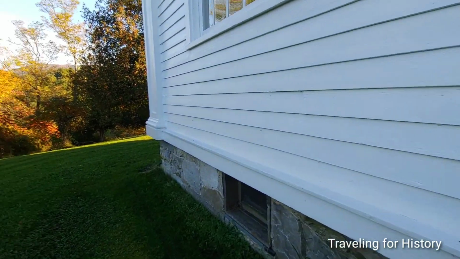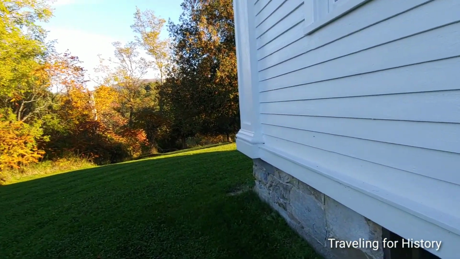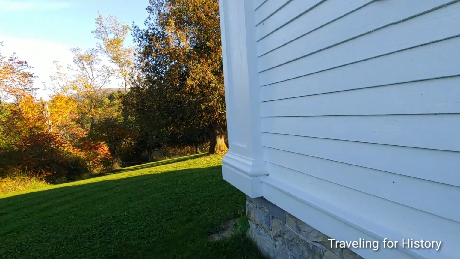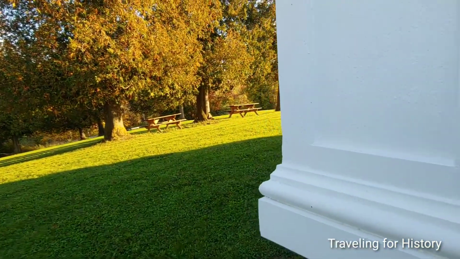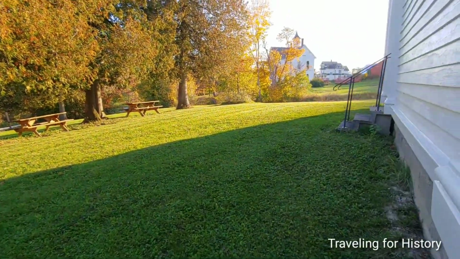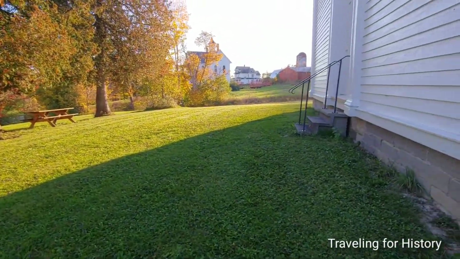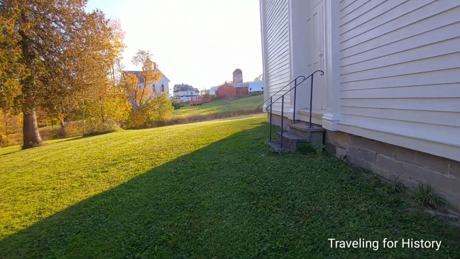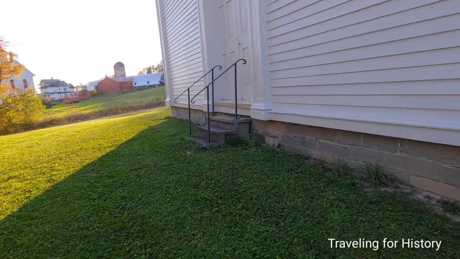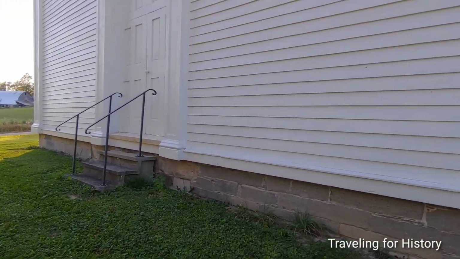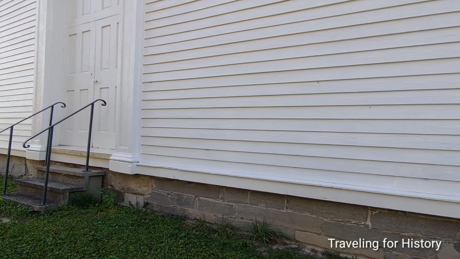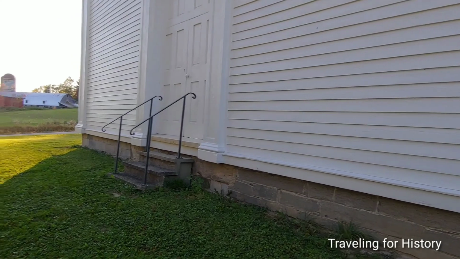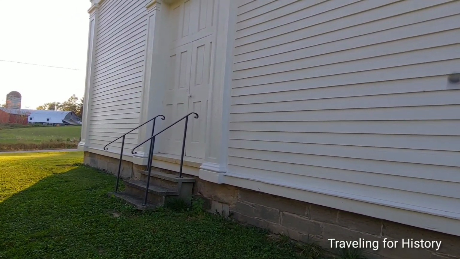What's interesting about this church, and this was the first time I had heard this term, it's used seasonally, so it's a seasonal church. It's used in the warm weather for weddings, as a music venue, for different events that don't require a lot of space. It's a one-story building, and then it has the belfry on top.